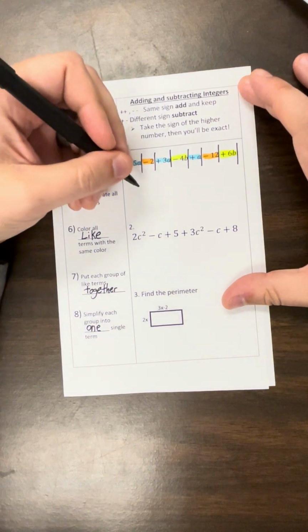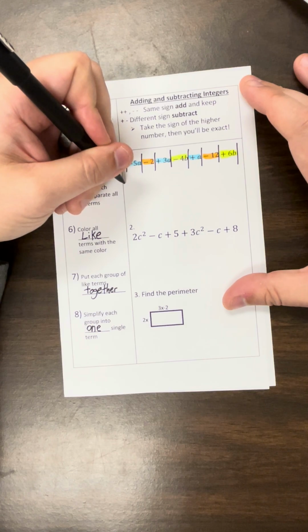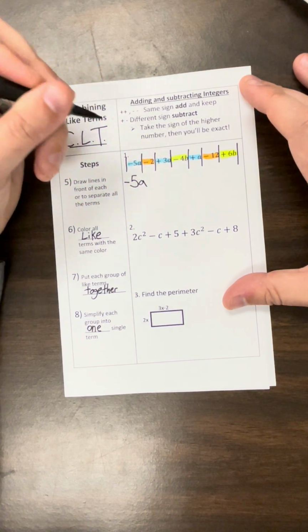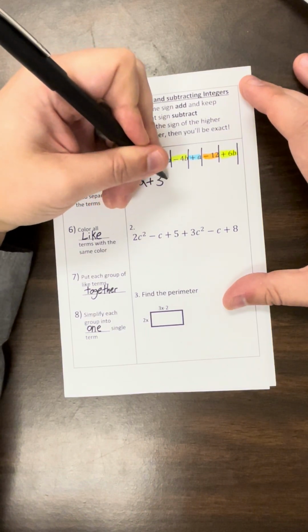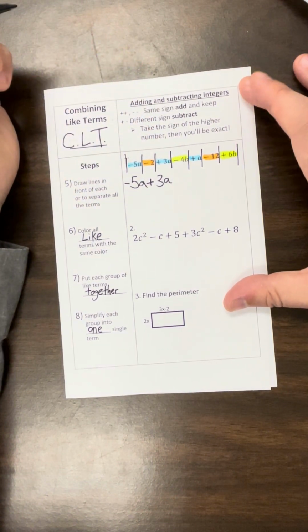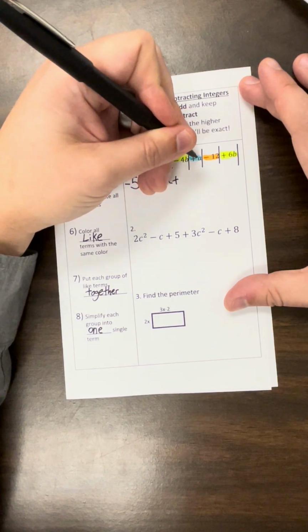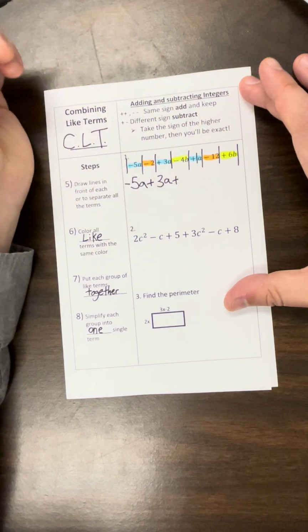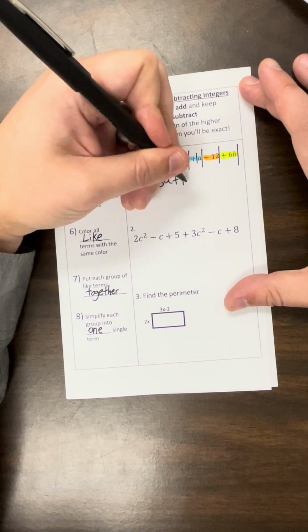So for my terms that have an A variable with it, I've got a -5a, then I have positive 3a, so we'll just put plus 3a, and then we have a positive 1a, and when it's just plus a, I can slide a 1 in right there to make that a 1a, means the same thing, so plus 1a.